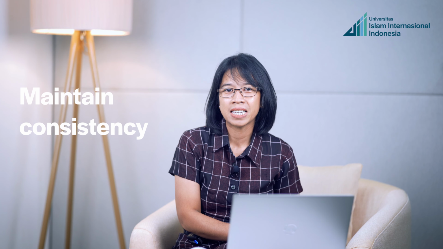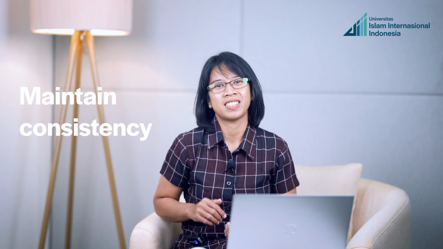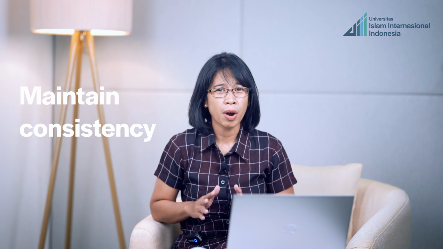The third tip is maintain consistency. Consistency is very important in thesis writing. Be consistent in your writing style, also consistent in the tone of your writing, and also in the voice of your writing.